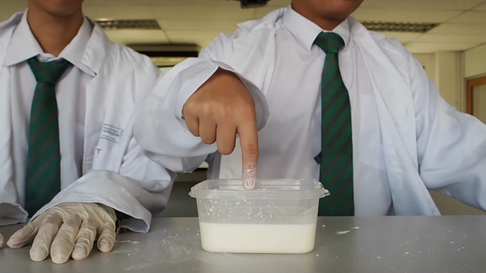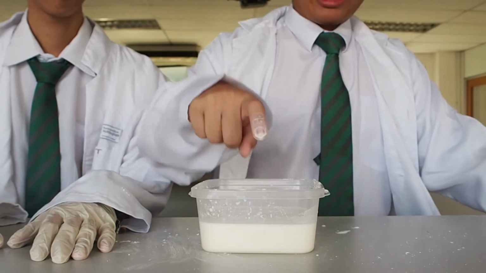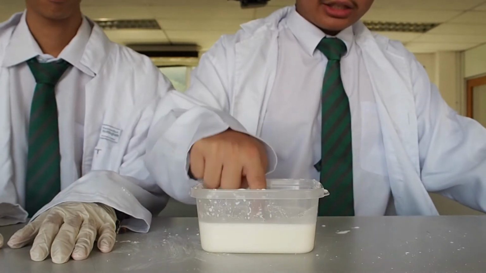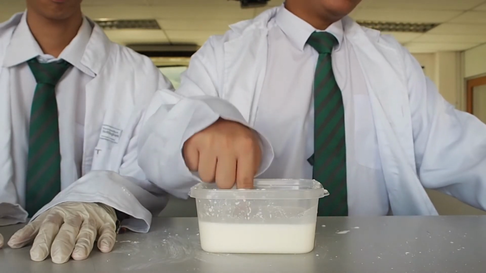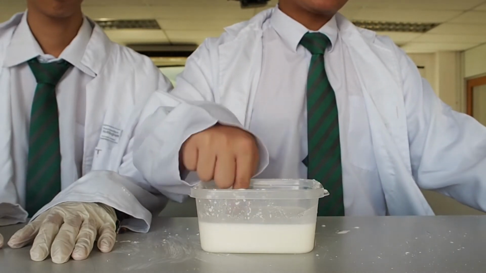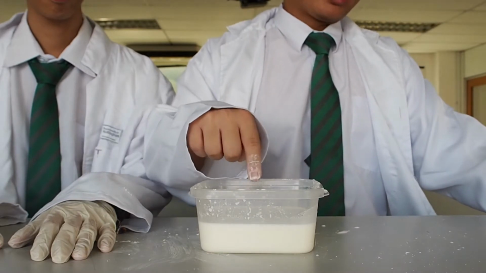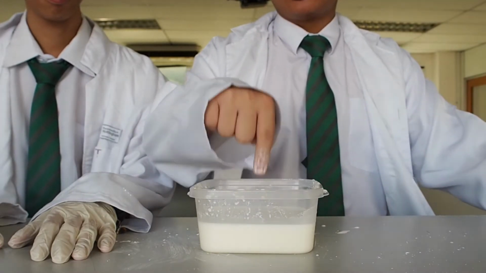This is because the molecules separate. But when I tap quickly, it does not stick on my hand because the molecules move closer and create a barrier. And that's why it feels like a solid.